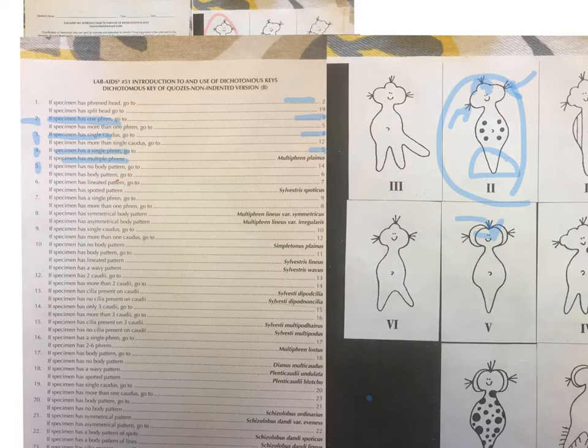Read 5. Does he have no body pattern, or does he have a body pattern? I see a pattern here. He's got spots. So he has a body pattern. So go to step 6.